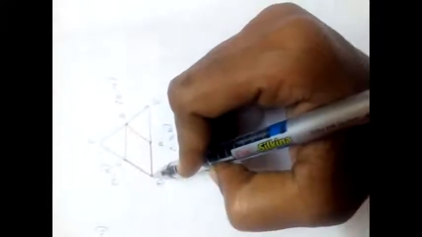They are the midpoints of the sides DE, EF and FD of a triangle DEF. This is the sum. Show that ABCD is a parallelogram.